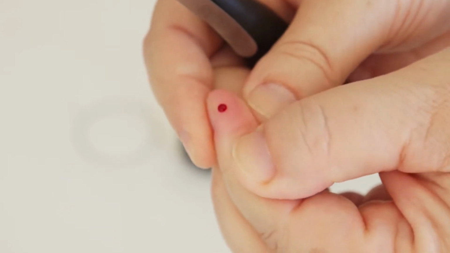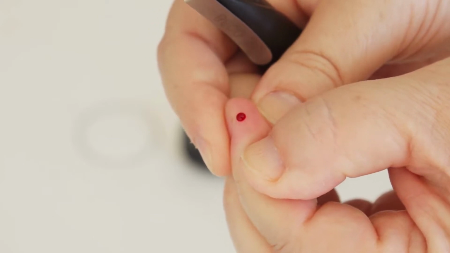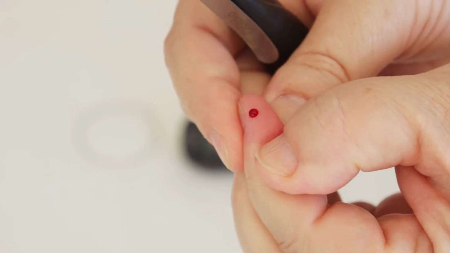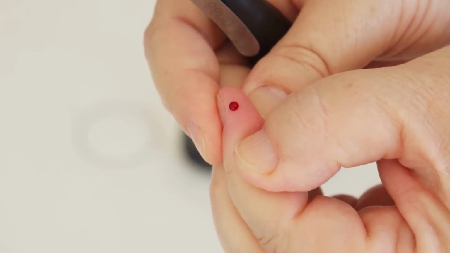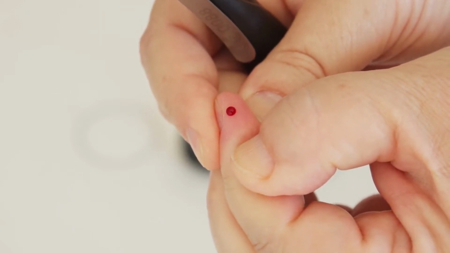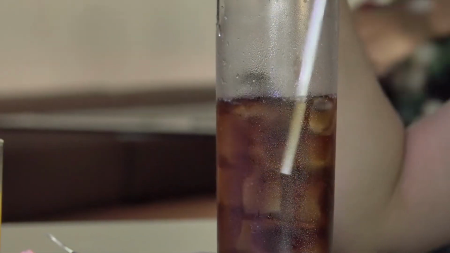Fiber and complex carbohydrates. A diet rich in fiber, found in foods such as whole grains, fruits, vegetables, and legumes, can help regulate blood sugar levels. The complex carbohydrates in these foods are digested more slowly, preventing sudden glucose spikes.